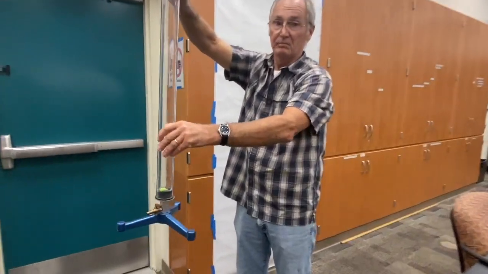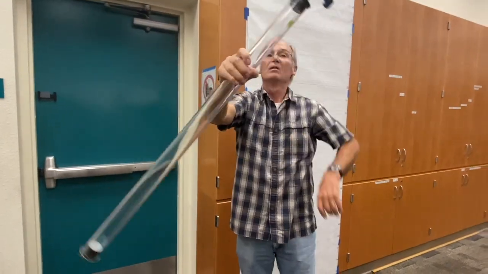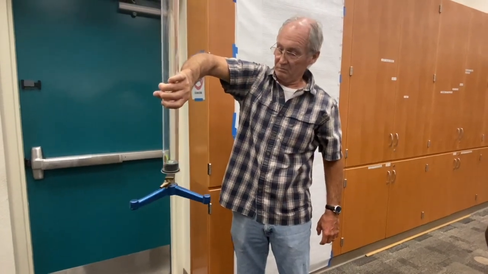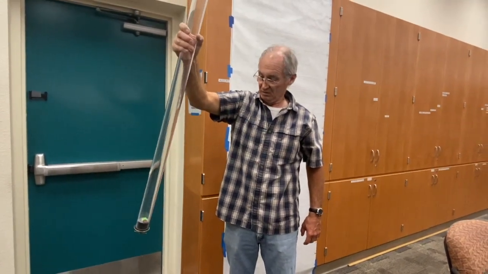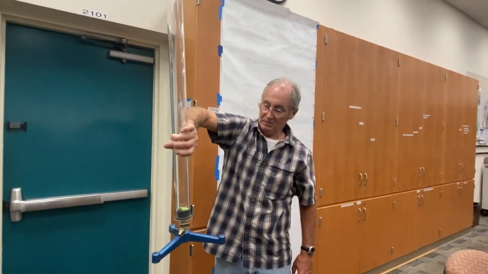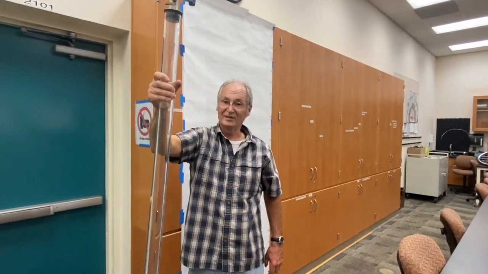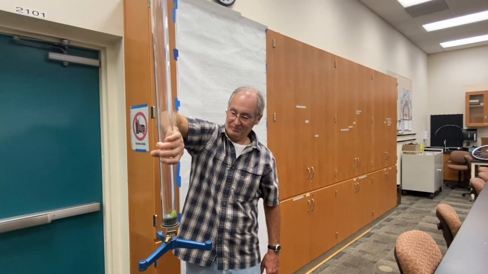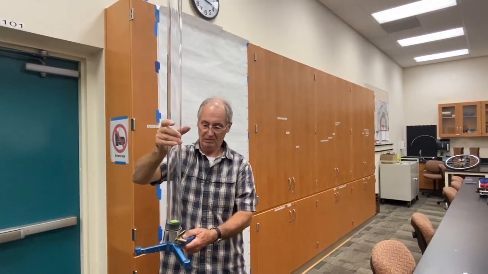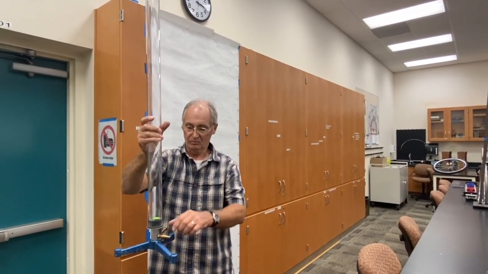It's hard to tell. Flip it again. Are they falling at the same rate? They look pretty close. Sometimes it looks like the penny wins, sometimes it looks like the feather wins. So inside our vacuum tube, we have no air, and as proposed by Galileo a long, long time ago, all things fall at the same rate.